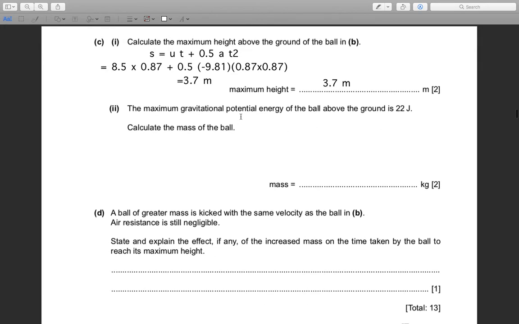Question C. The maximum gravitational potential energy of the ball above ground is around 22 joules. Calculate the mass of the ball. We know the formula of potential energy is mgh.